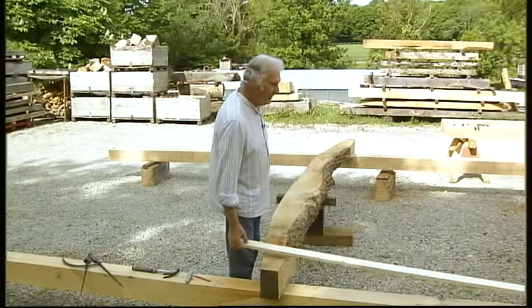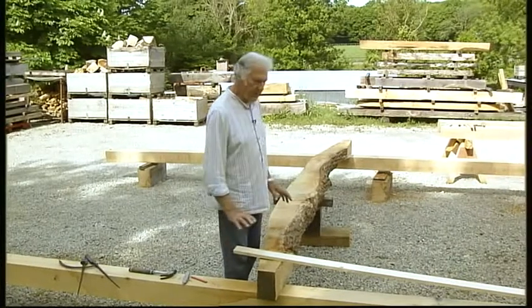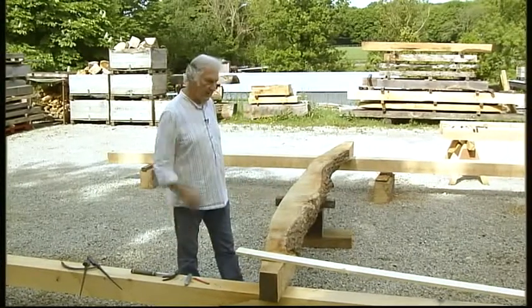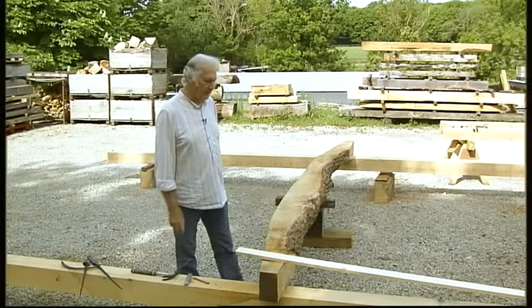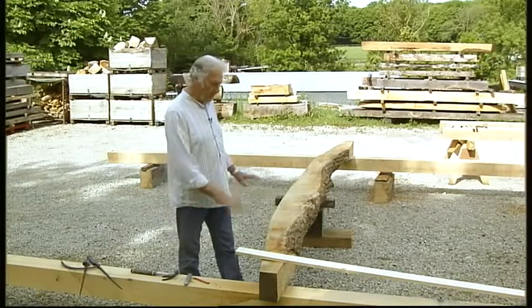The next stage is we're going to set out the rafters for the building, the roof, which is from the tie beam.